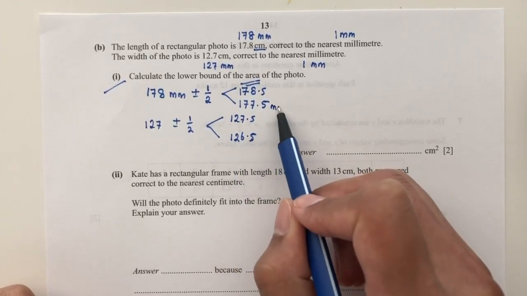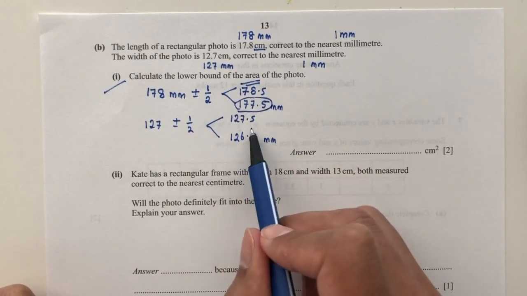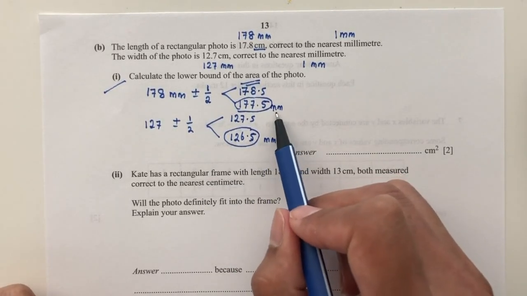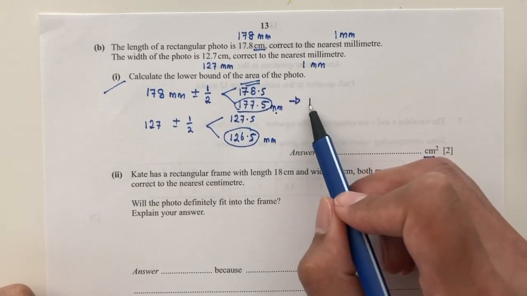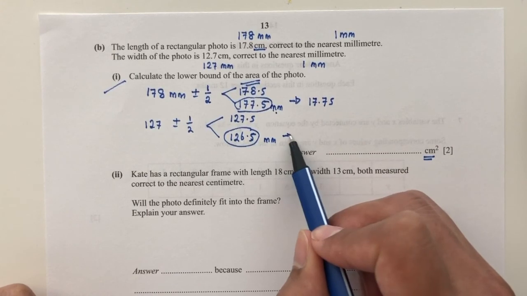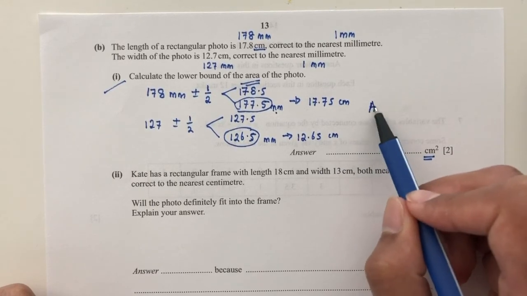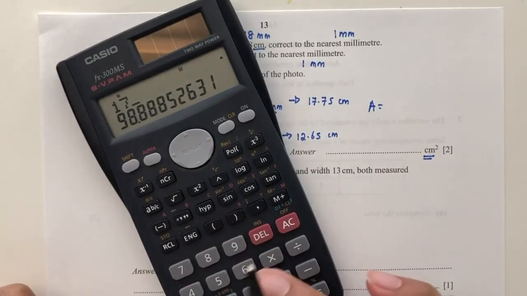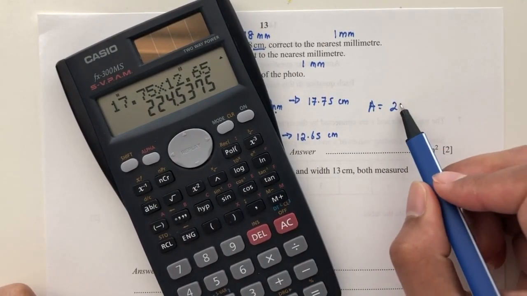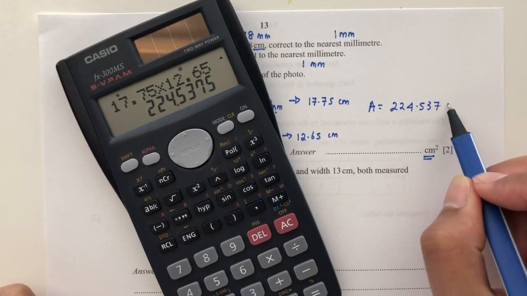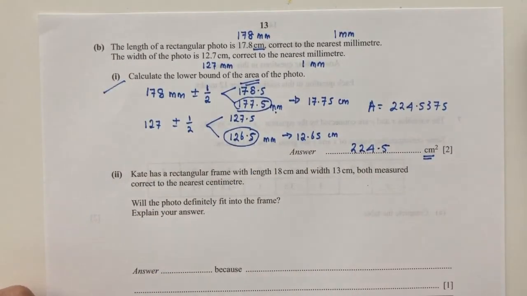So now this is in mm. You have to find the area. Area is length times width for the lower bound. Convert this back to centimeters because the area is in centimeters squared. So this one you have to divide by 10, so that will be 17.75. This one will become 12.65 centimeters. So area will be this times this. 17.75 times 12.65, that will be 224.5375. So 224.5, that will be the lower bound for your area.